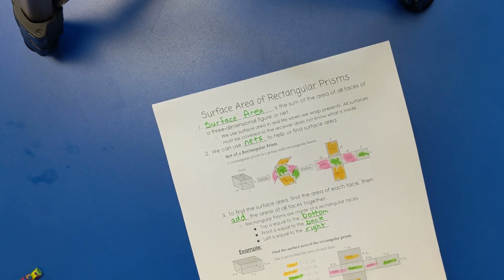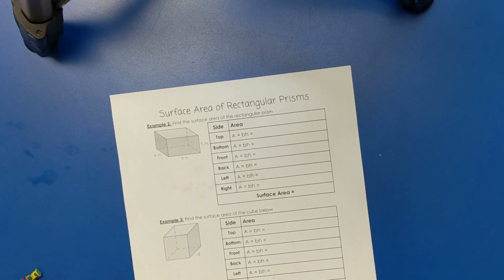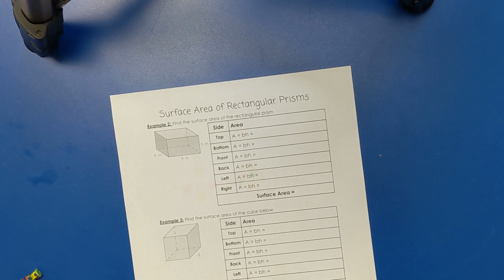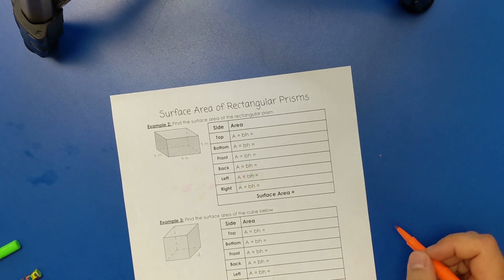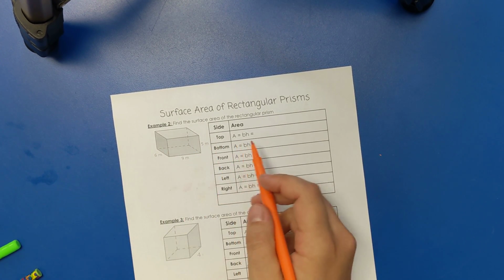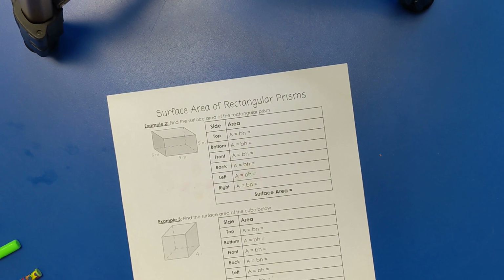So let's work some on page 172. So we have this rectangular prism right here, and we need to figure out what our top and bottom are.